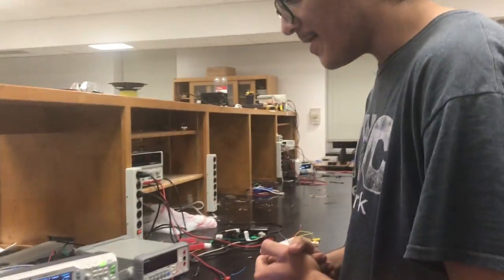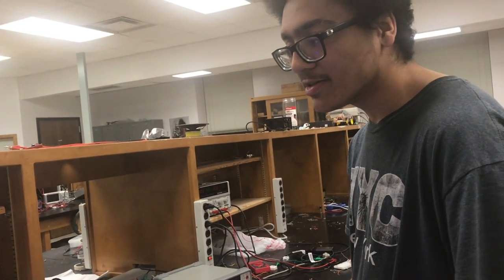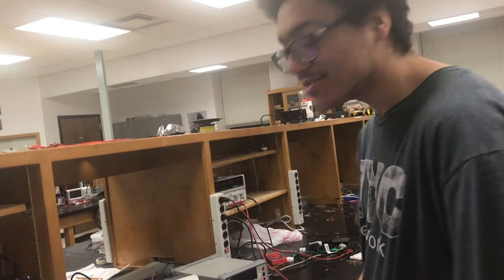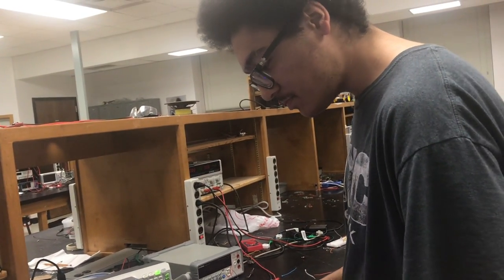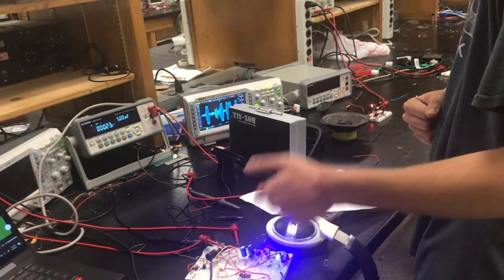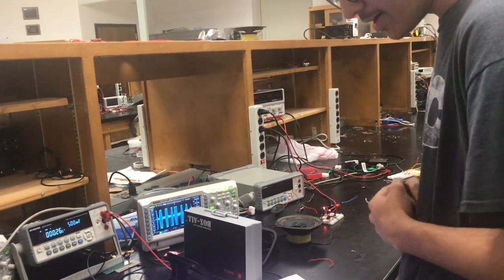I used a lot of extra sources. One source was this textbook, Introduction to Communication Systems. And then I also used sort of like the data sheets for the audio amplifier, op amp, different things like that.